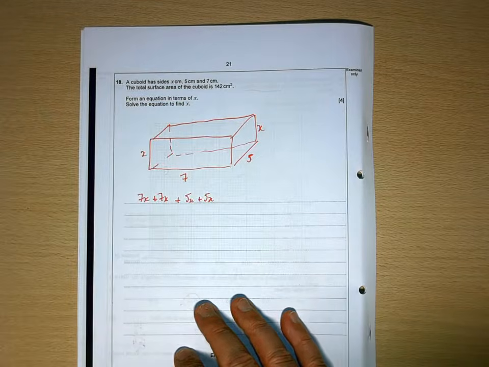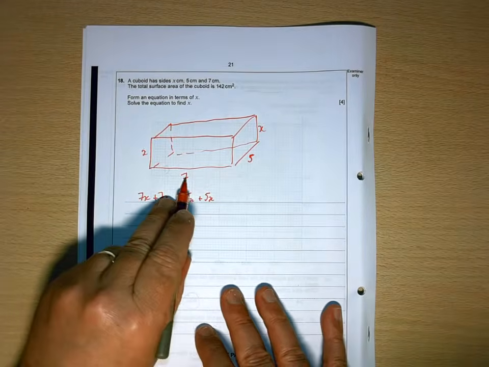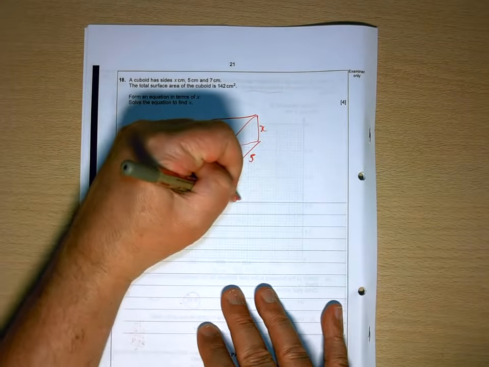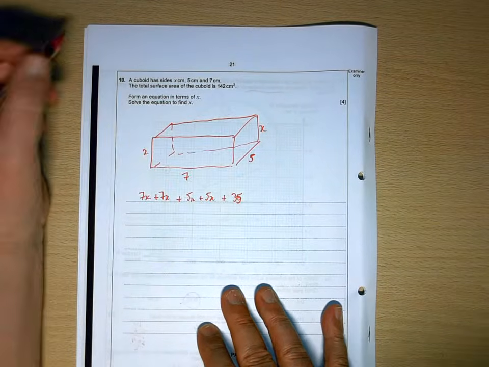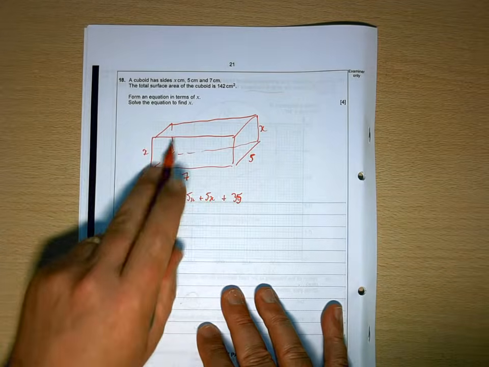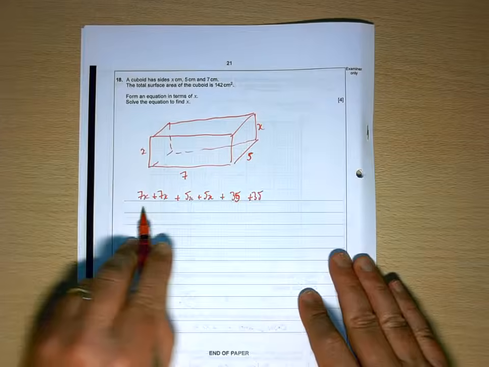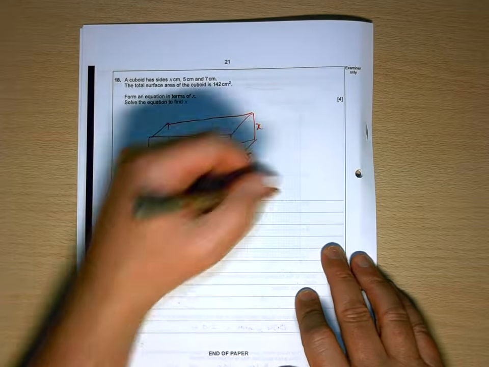And then the base is 7 times 5, sorry, 35, and that's got a top on it as well, which is also 7 times 5. And when we add all of those together, the surface area is 142.